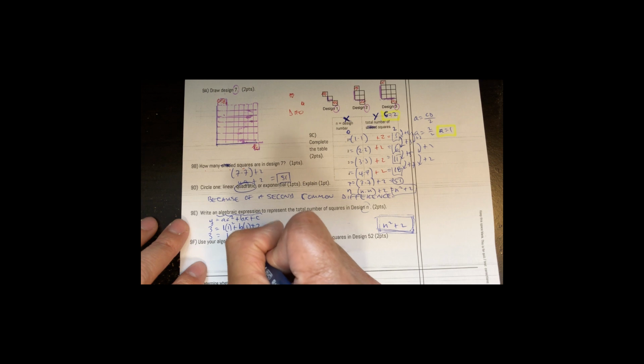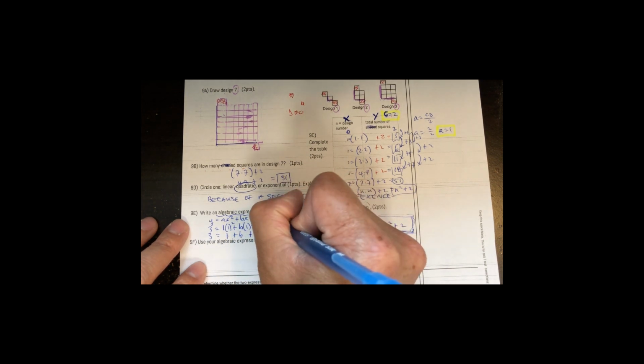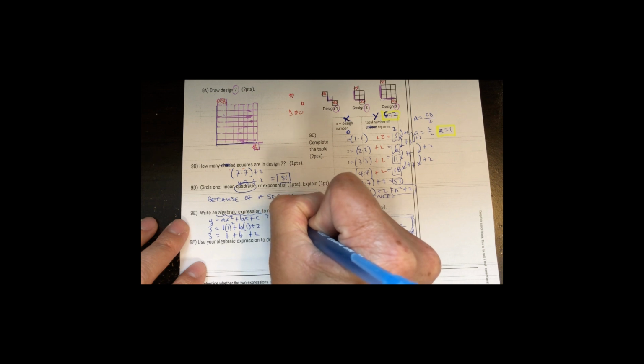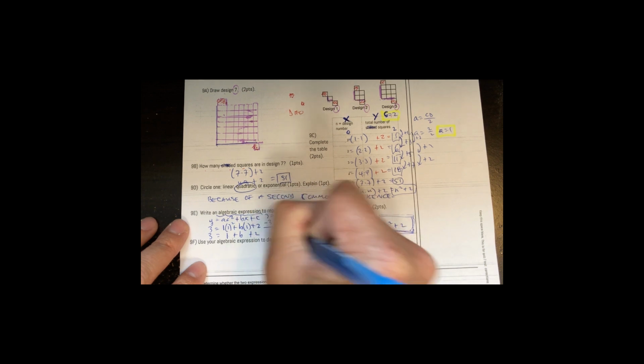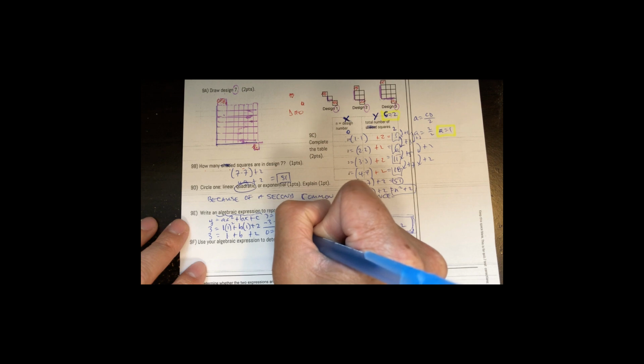Design number 1 has a total of 3 squares, so x is 1, y is 3. And then we just solve here for b. So 3 equals 1 squared is 1, and 1 times 1 is 1. b times 1 is just b. 1 plus 2 is 3. And if I subtract 3 from both sides, I'll get 0 equals b.